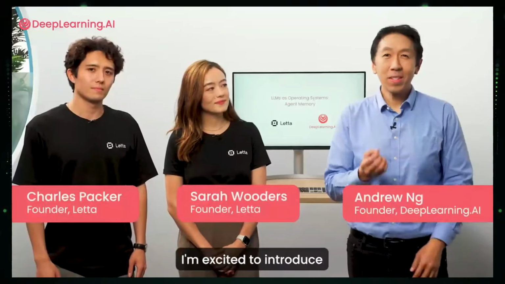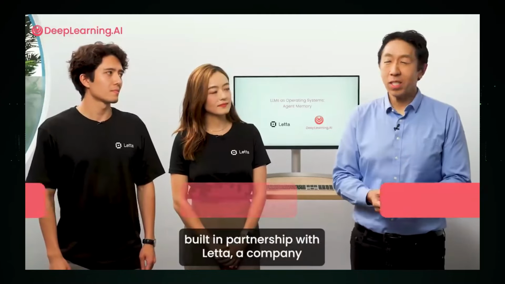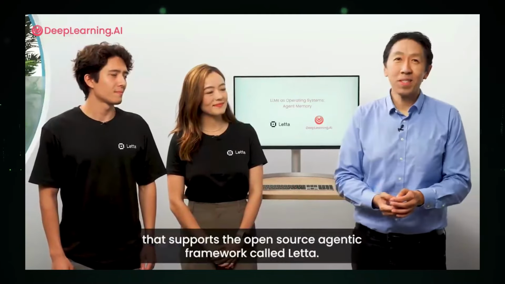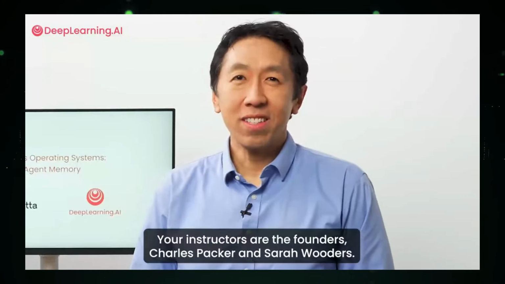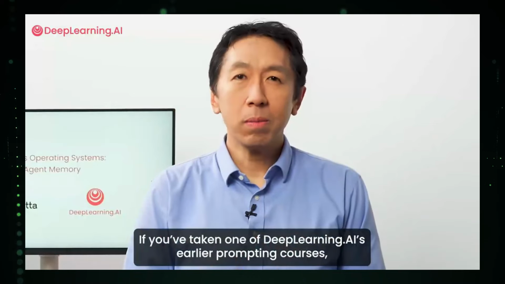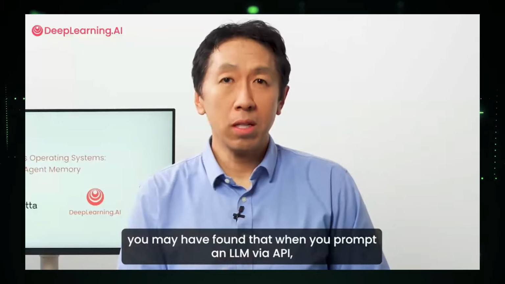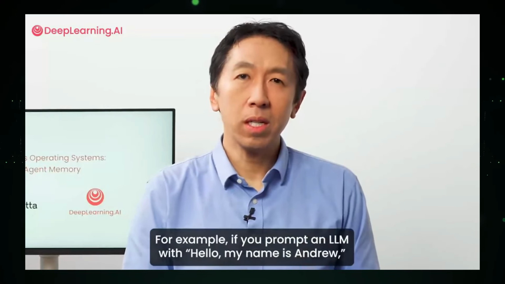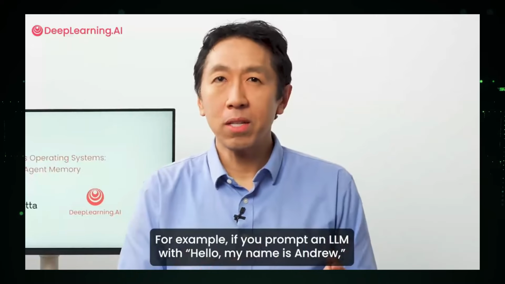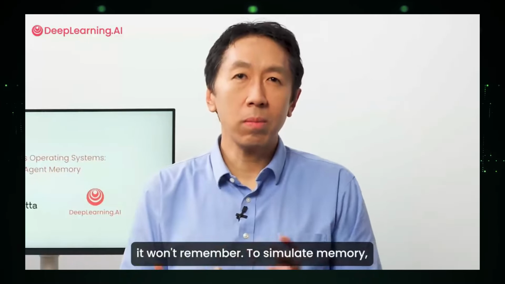I'm excited to introduce LLMs as operating systems, agent memory, built in partnership with Letta, a company that supports the open source agentic framework called Letta. Your instructors are the founders Charles Packer and Sarah Wooters. If you've taken one of DeepLearning.AI's earlier prompting courses, you may have found that when you prompt an LLM via API, they do not have persistent memories. For example, if you prompt an LLM with, "Hello, my name is Andrew," and then ask in the following prompt, "What is my name?" it won't remember.